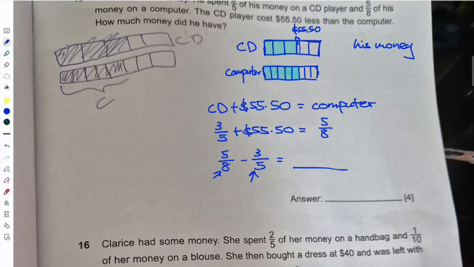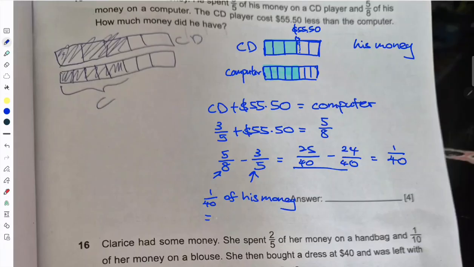Okay, so I'll calculate this out to be 25/40 minus 24/40. Okay, so it's just very small. That's why you see, this is like very, very small, right? 1/40 is like very, very small, right? Okay, so I know that 1/40 of his money is equals to $55.50, right? So if I know this, I know how much money he has already, right?